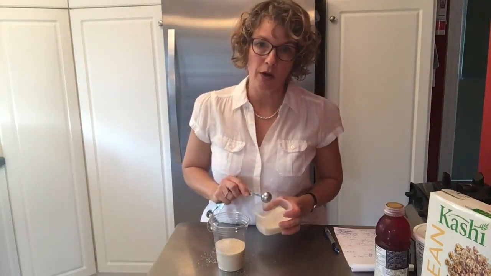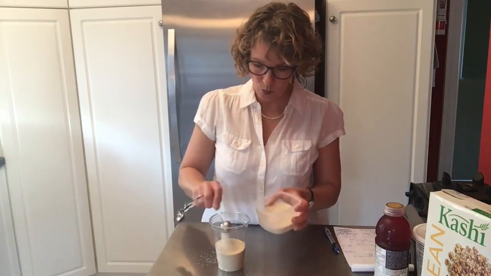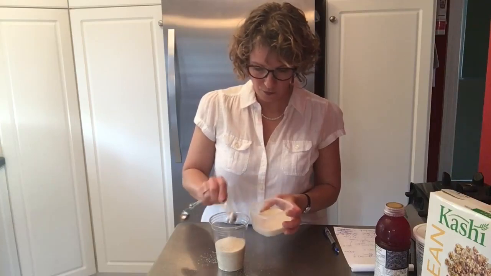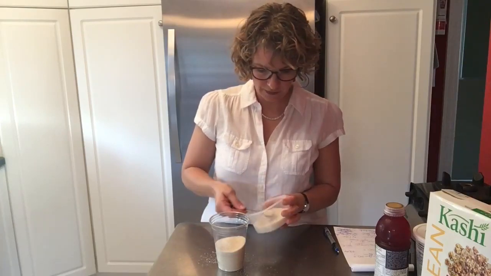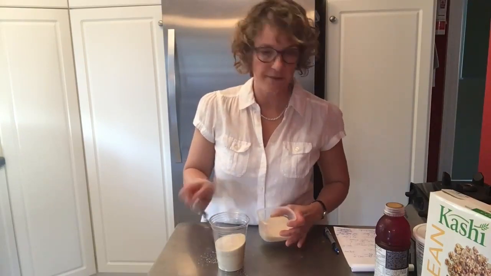So that vitamin water has the equivalent of 8 teaspoons of sugar. 1, 2, 3, 4, 5, 6, 7, 8.